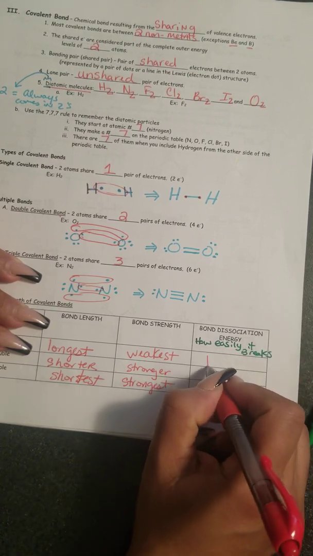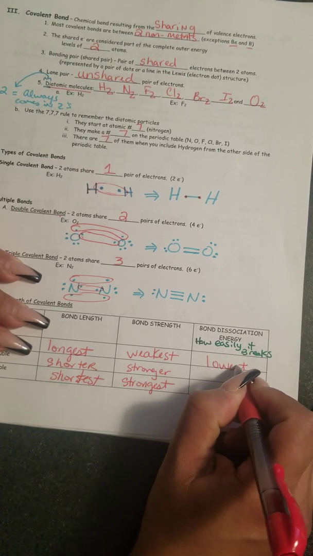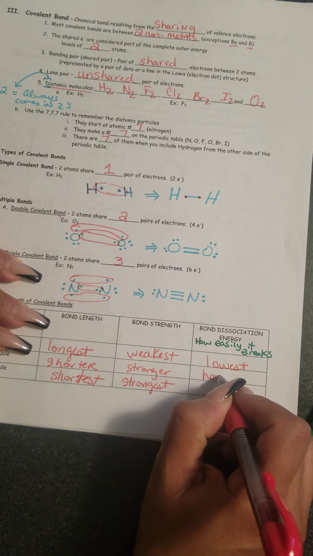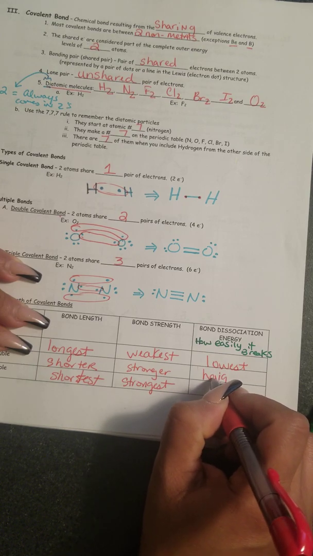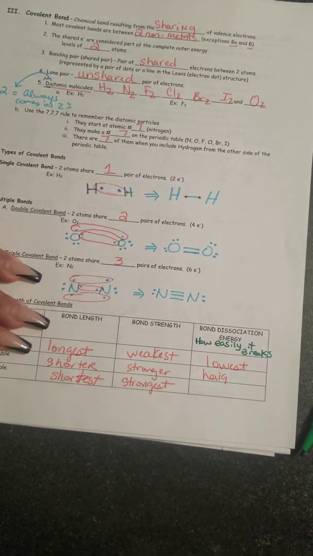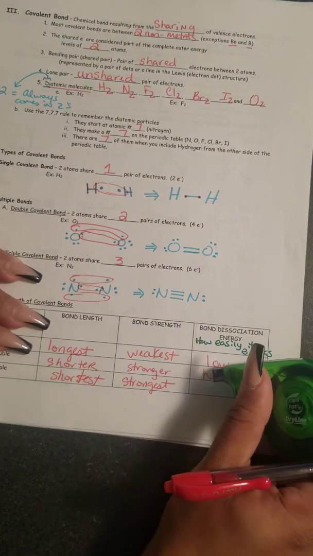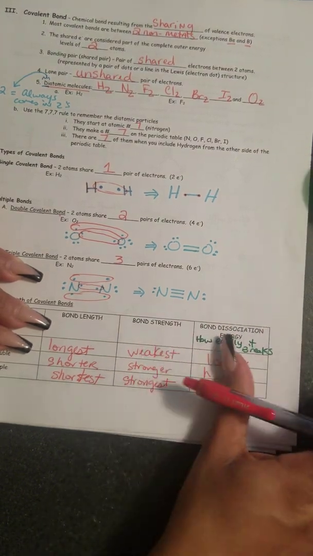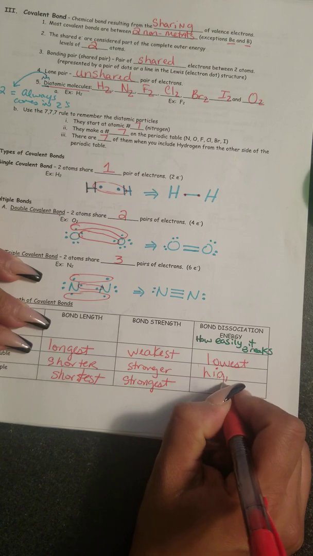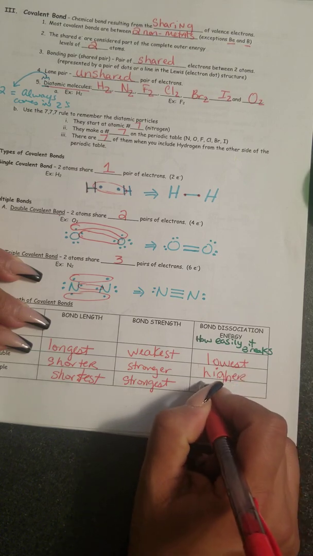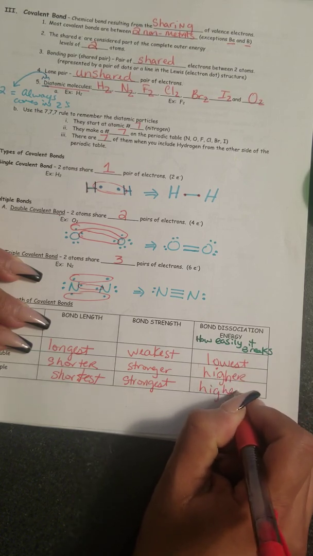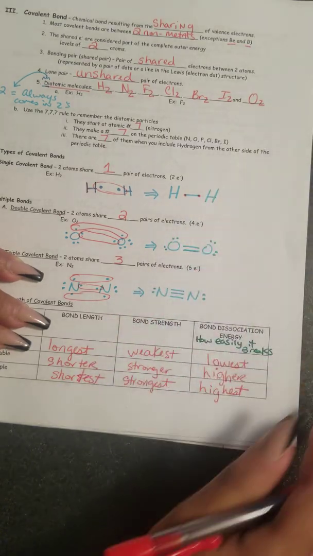And this is going to be the lowest. This is going to be higher. And this is the highest. Okay.